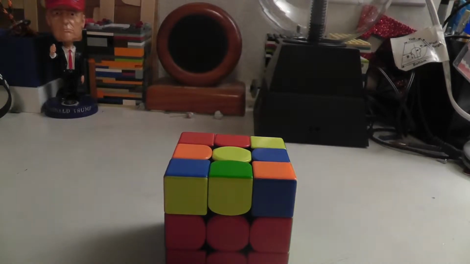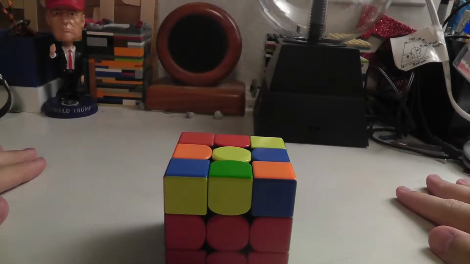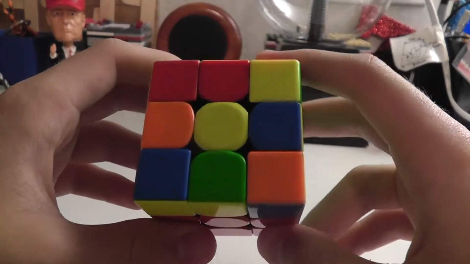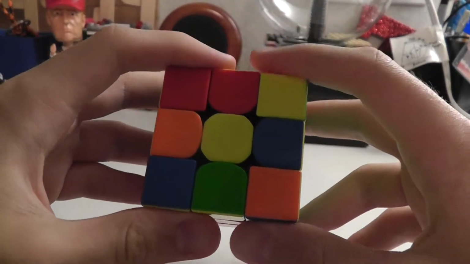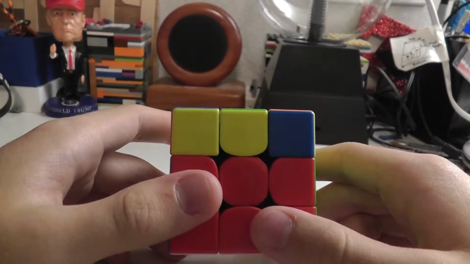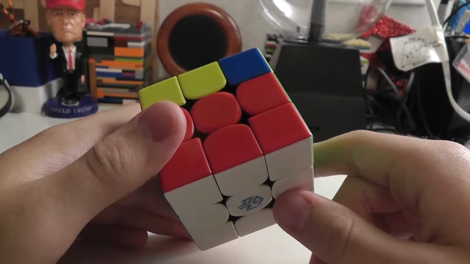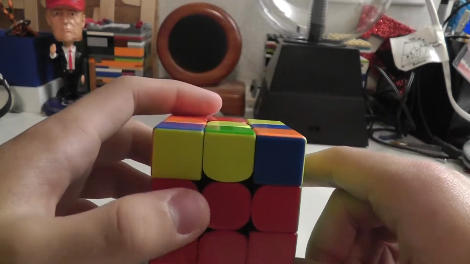Now finally, here we are at the tricky part. This is going to be the hardest part for you to learn, and it was very confusing for me when I first started. You have to learn algorithms for this step, the last layer. Now I use over 30 algorithms, maybe over 40, I don't know, but I'm just going to teach you 3, because 3 is really all you need. Wait, no, actually 4. Sorry.